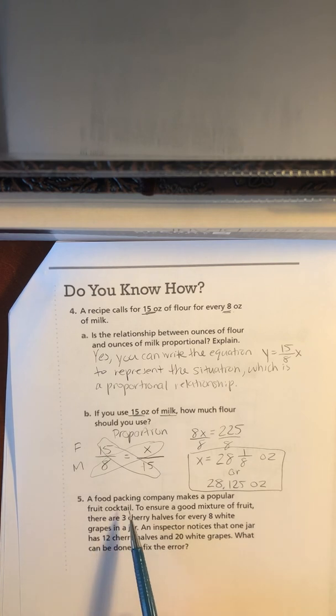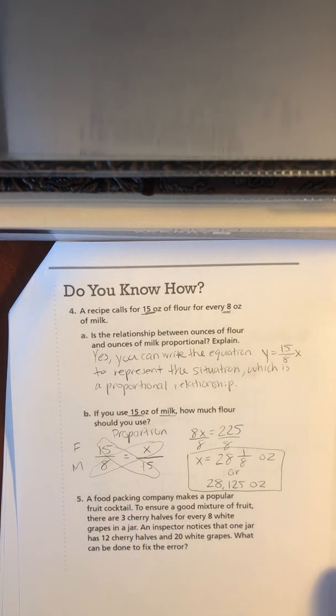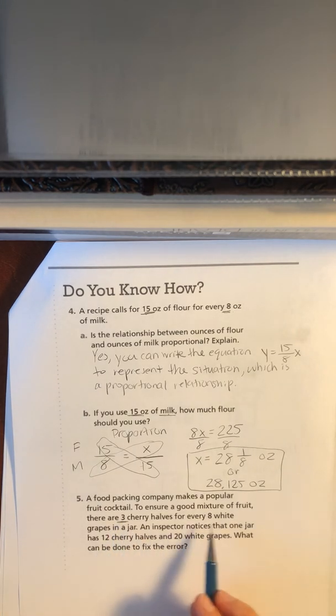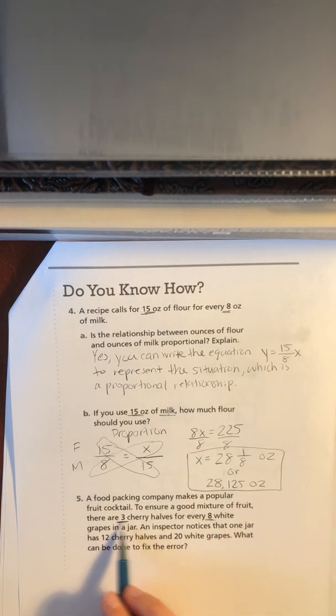Okay. A food packaging company makes a popular fruit cocktail. To ensure a good mixture of fruit, there are 3 cherry halves for every 8 white grapes in a jar. An inspector notices that one jar has 12 cherry halves and 20 white grapes. What can be done to fix the error? Okay, so first I'm just gonna set this up as a proportion, and let's just see if it's proportional.